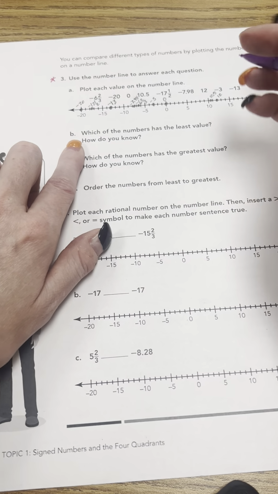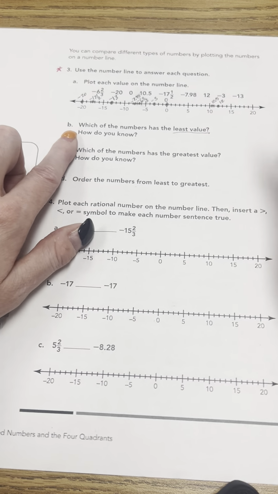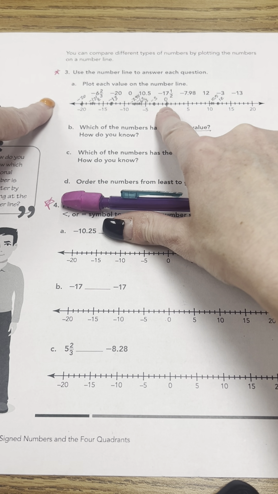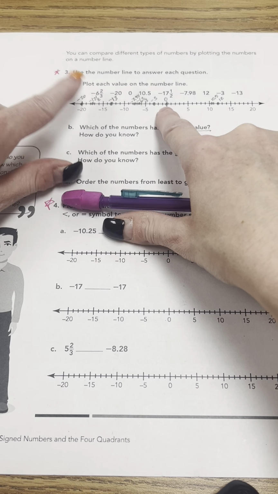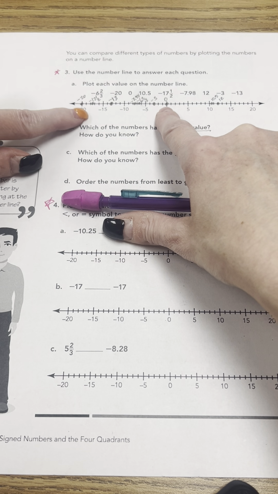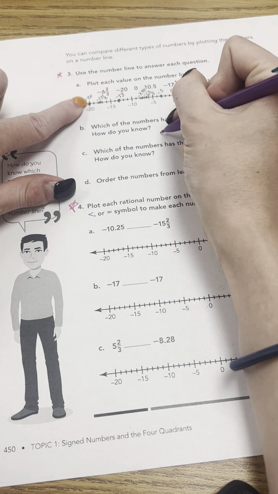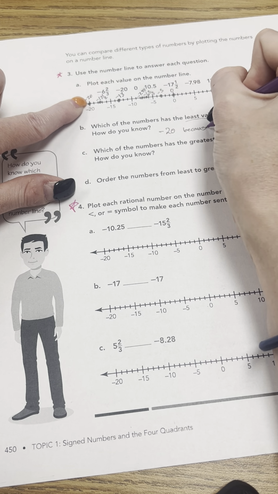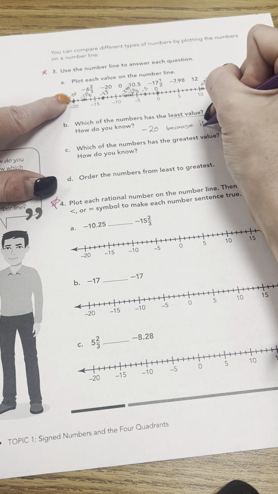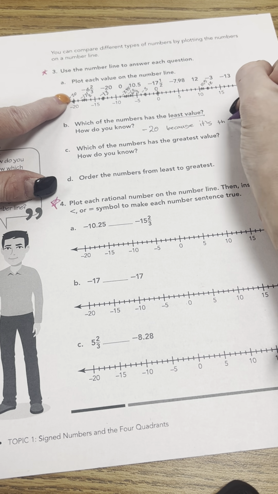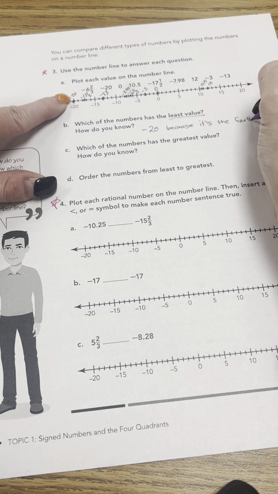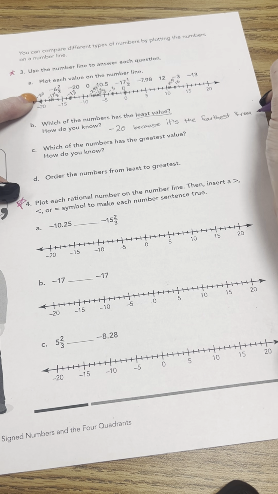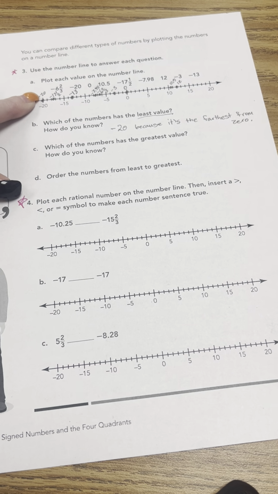Which of the numbers has the least value? Least value has to be to the left of the 0. And to be the least value, it's the one farthest away, which in this case is going to be negative 20, because it's the farthest from 0. Okay.